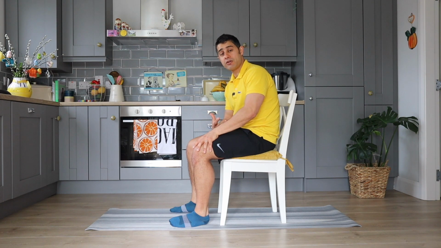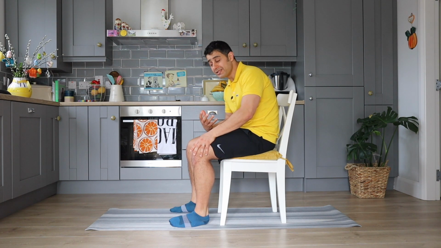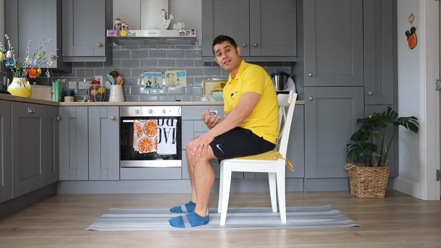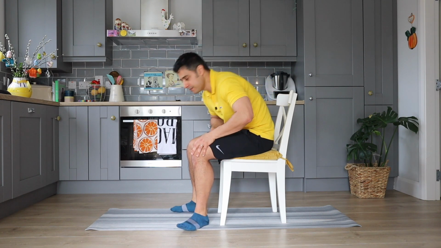This particular exercise can help you to improve your mobility. At the same time, it can improve your pain and create more stability in your lumbar spine. Give it a try and let me know if you have any questions.